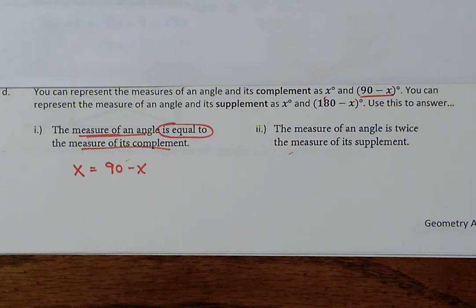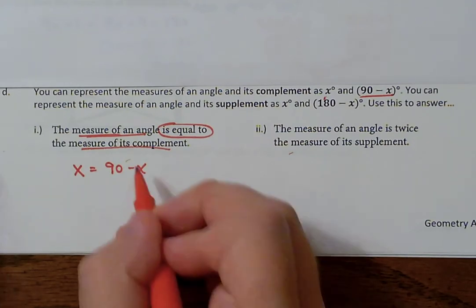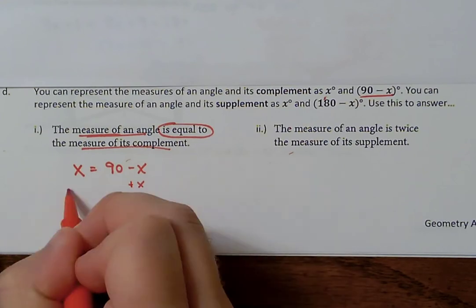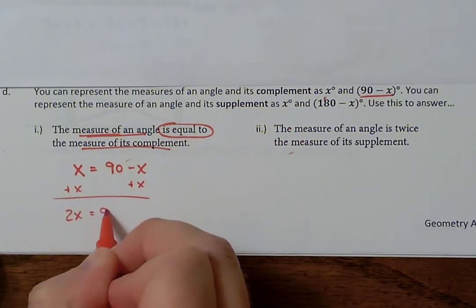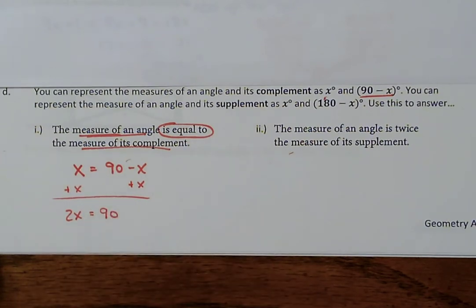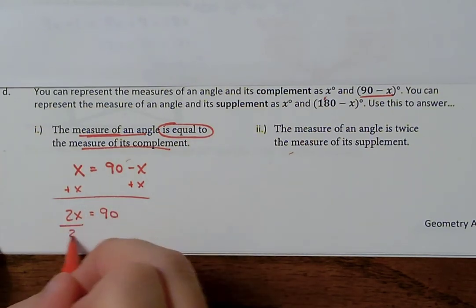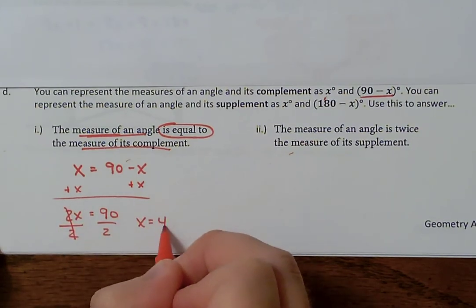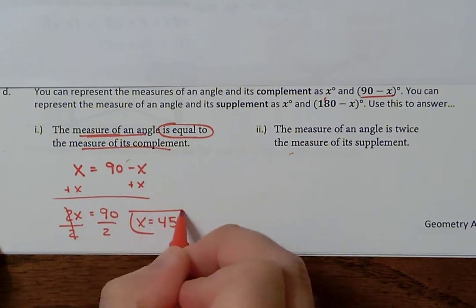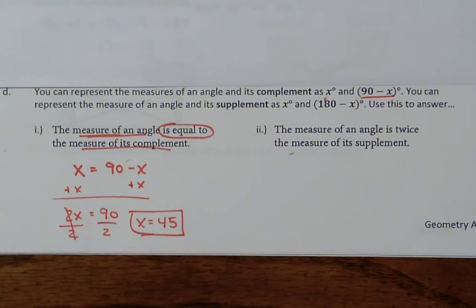You're going to go through and solve for x. So I'm going to add x to both sides. So I get 2x equals 90. And then to get rid of the 2, we're going to divide. We get x to be 45. So that means I know that x is 45.